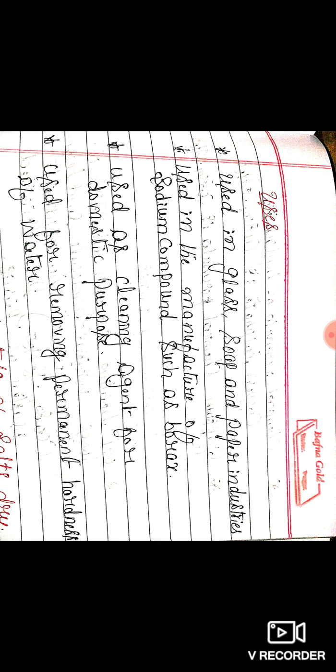Sodium carbonate and sodium hydrogen carbonate are useful chemicals for many industrial processes also. So what are the uses of washing soda?